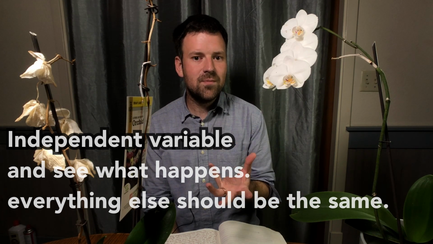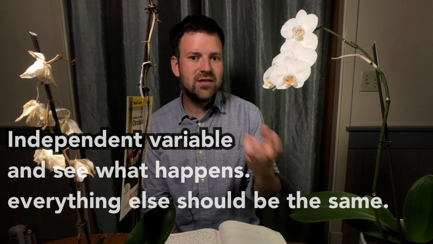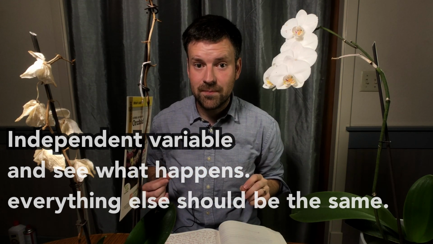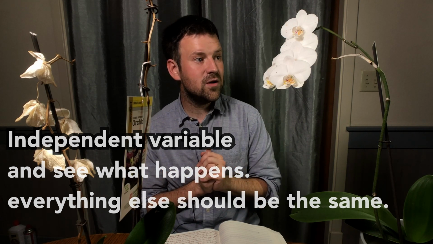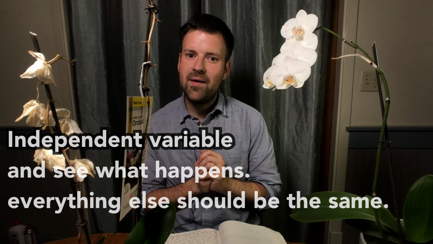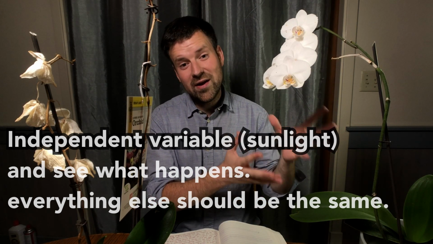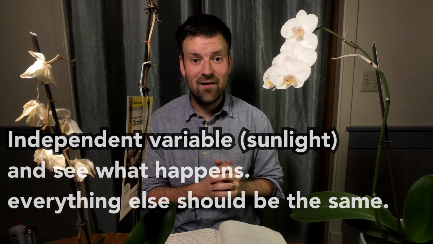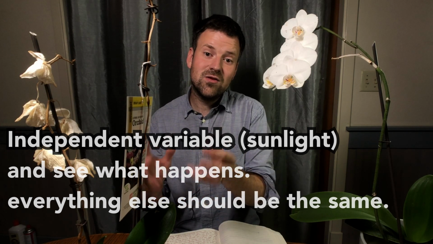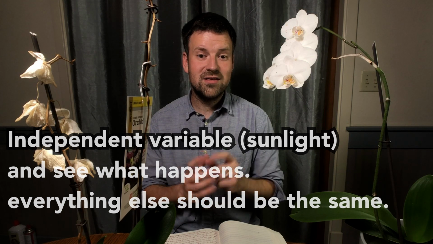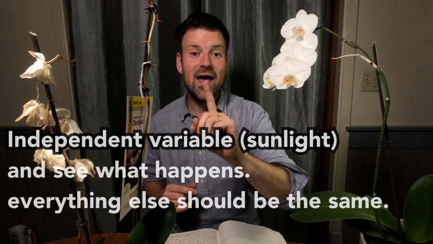And it's called independent because it's by itself, it's alone, it's the only one thing that we change. In my case, for my experiment, I might want to change the amount of sunlight. So I'll have one plant that grows with regular sunlight and water and air, and another plant that gets the water and air, but no sunlight.